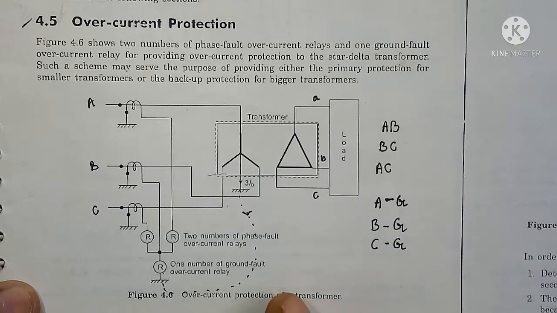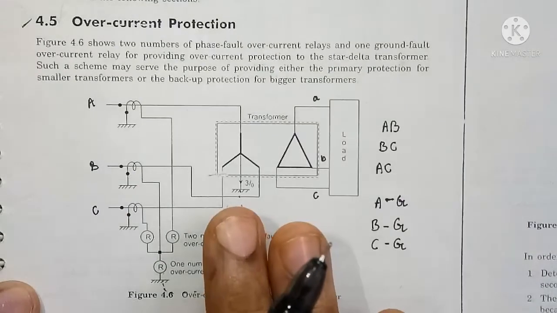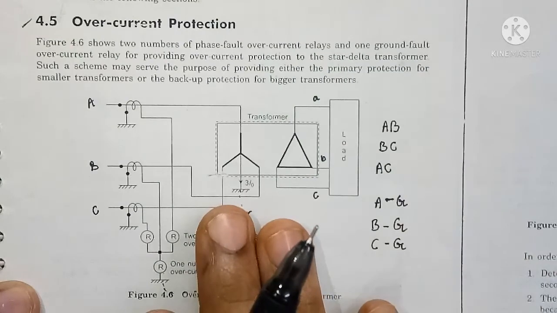So whenever any fault current flows through any of these three relays or any two of these three relays, then a trip signal will be issued to a circuit breaker, and the circuit breaker will trip the transformer.